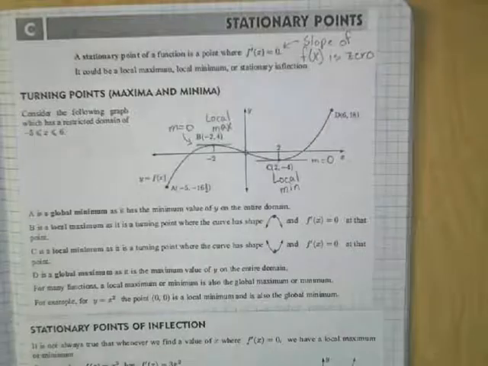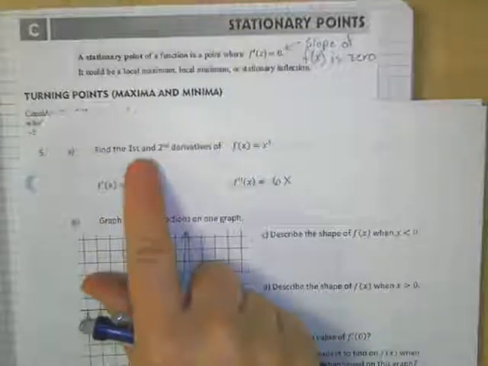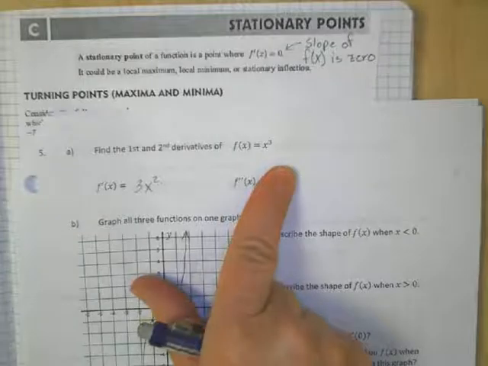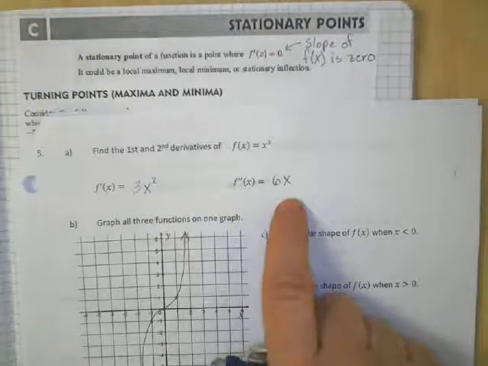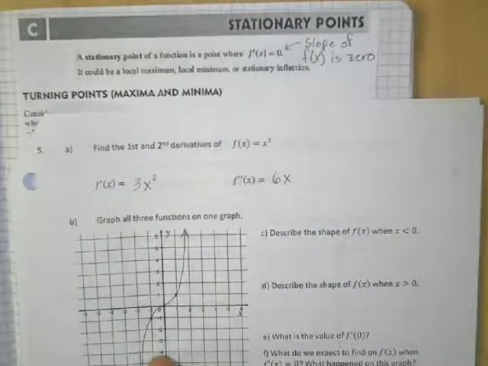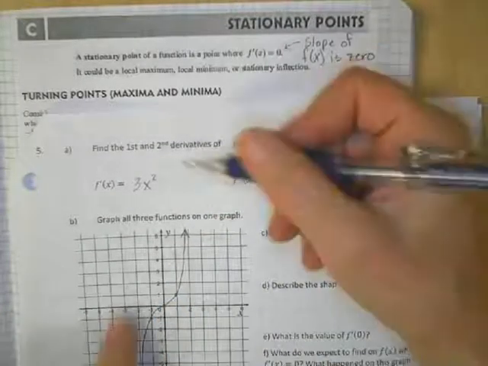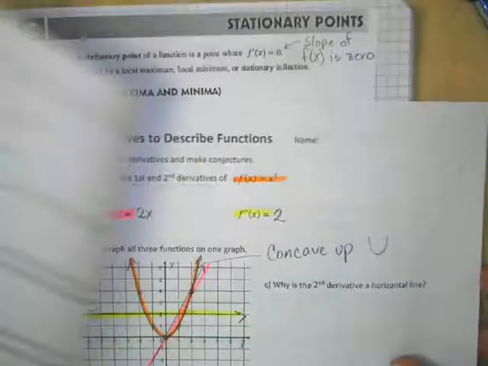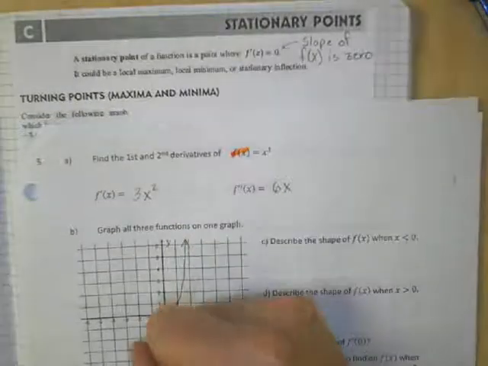Now, I want to go back to the packet and talk about question number 5. Find the first and second derivative of x cubed. If we find that, we get 3x squared, and the second derivative would be 6x. And then we can graph it. So here is my function, x cubed. And then if I graph on here the first derivative, so what was my color coding? Orange. So my f of x is this one, so let's keep track of that.